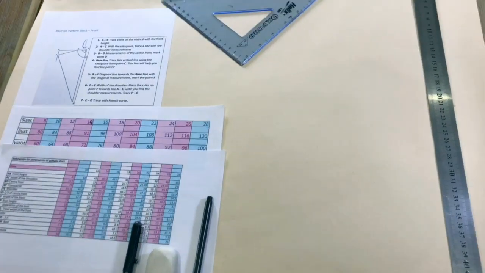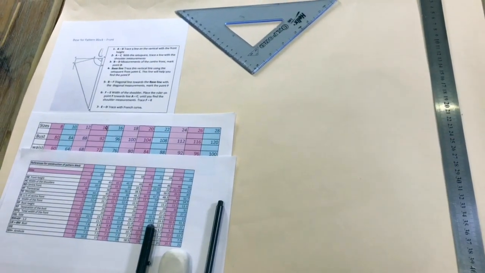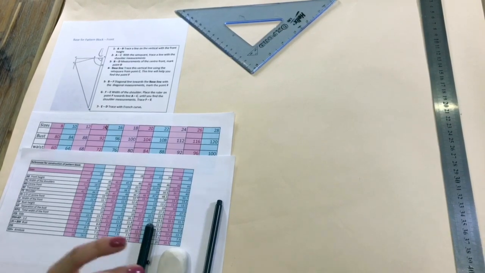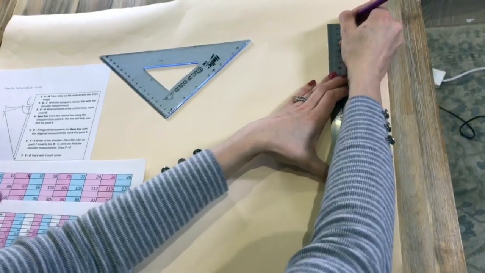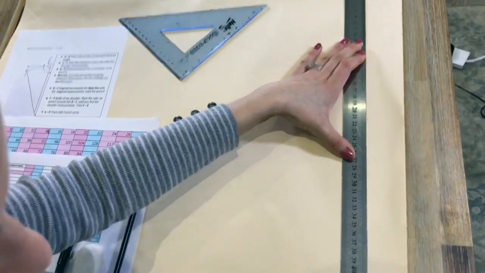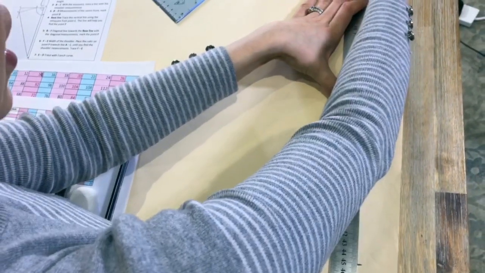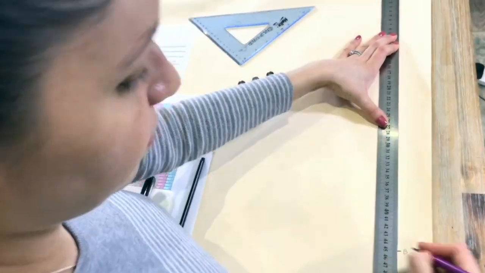It's a line on the vertical from A to B. That will be the front height. From A to B for the size 12, the front height is 45. From A to B will be 45.